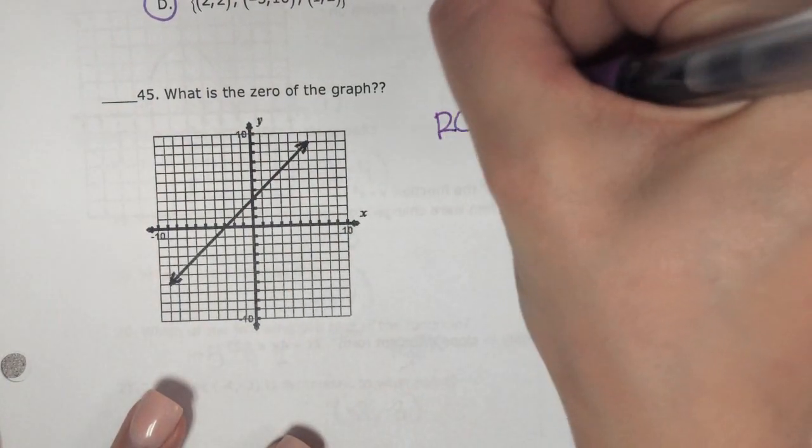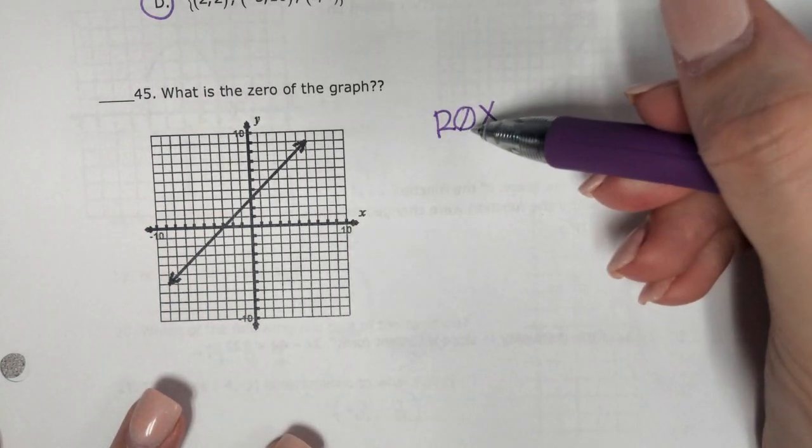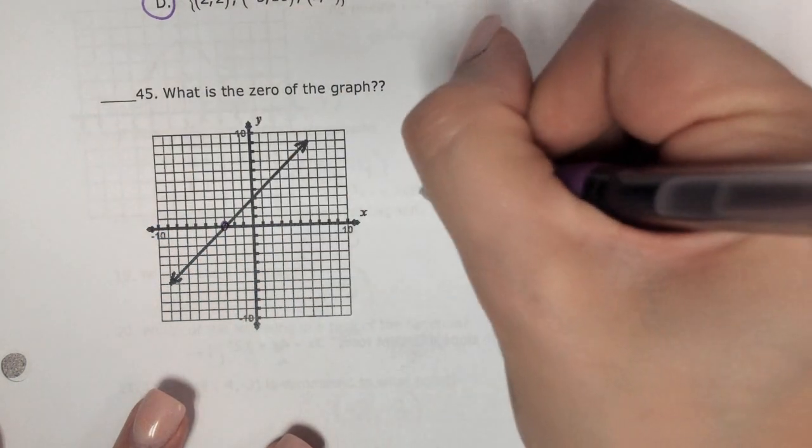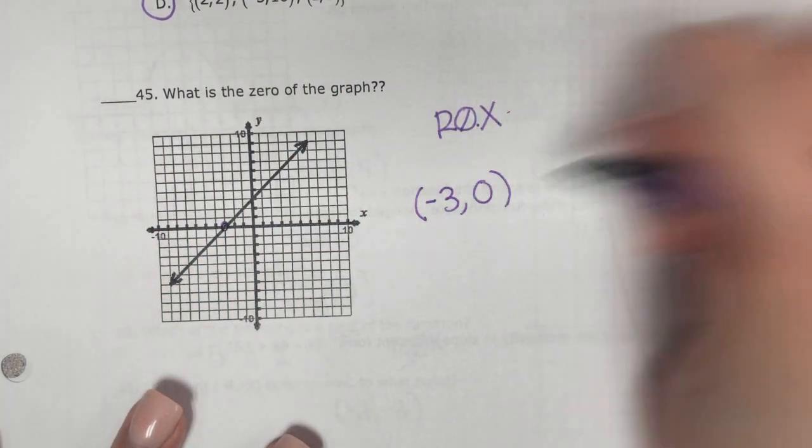All right, what is the 0 of the graph? Remember, math rocks. Roots, zeros, x-intercepts. They all mean the same thing. The x-intercept is at -3, 0.